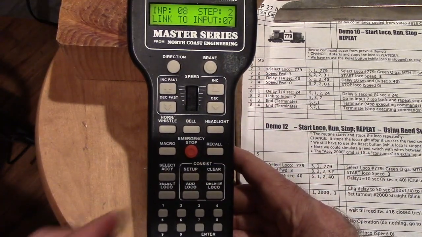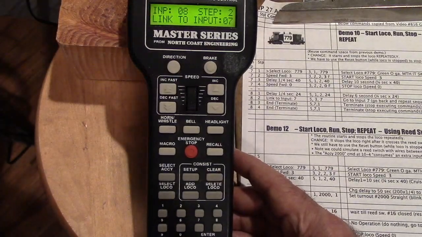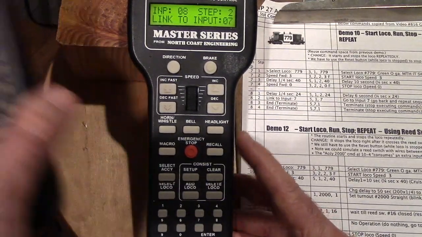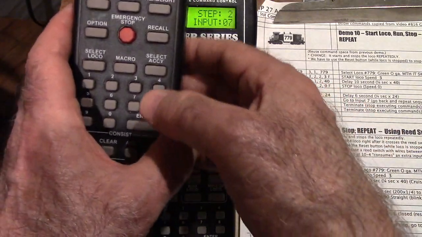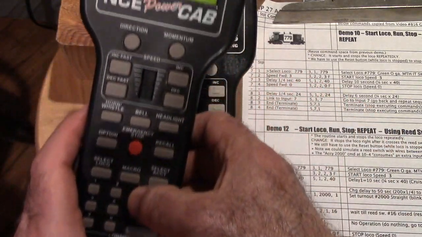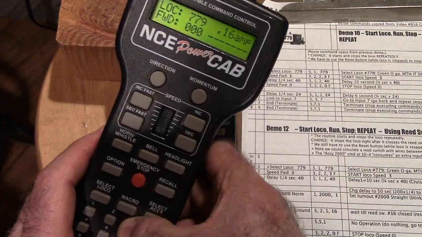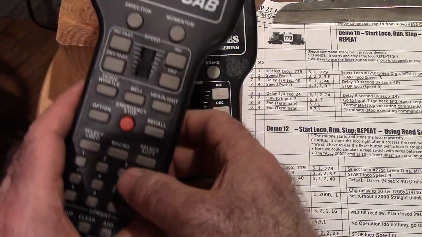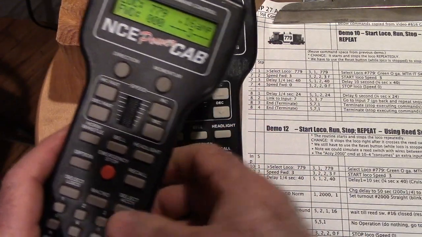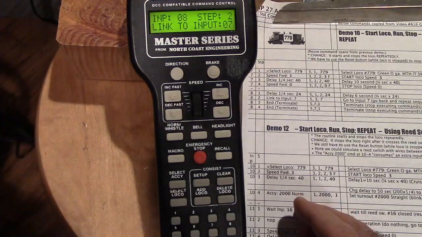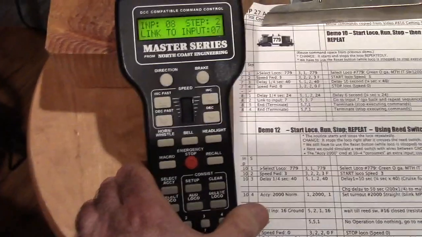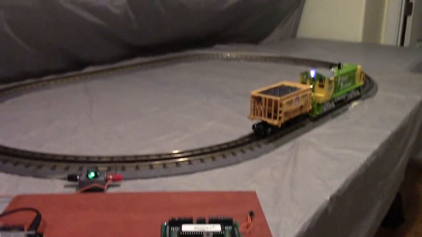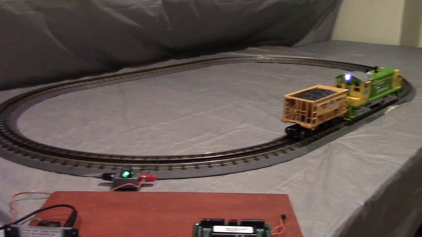So what we'll do, I'll grab the PowerCab, which is what we're actually using to control the engine manually. We'll turn it on. Now you'll hear the sound in a minute. I'm going to toggle the 3 function. You see the 3 come back on. It starts back up. So our engine is turned on. Get it back in sight here.